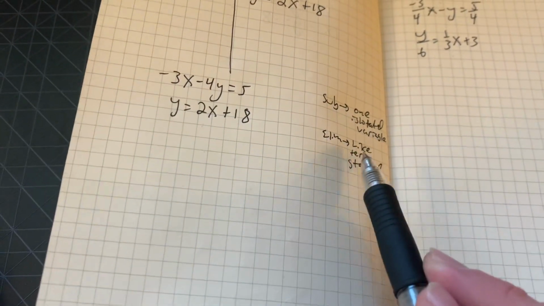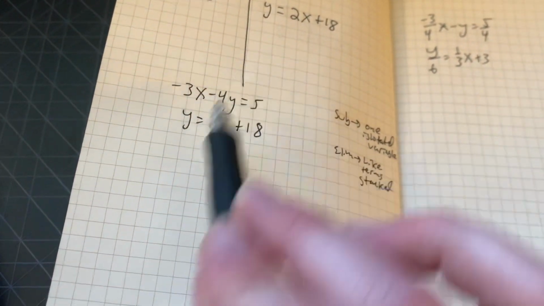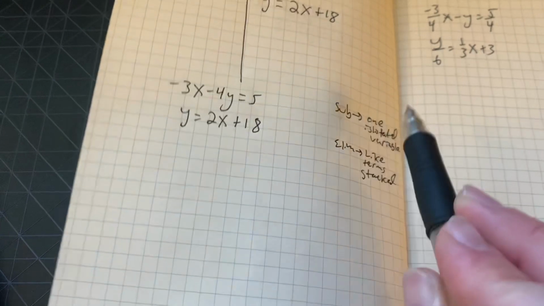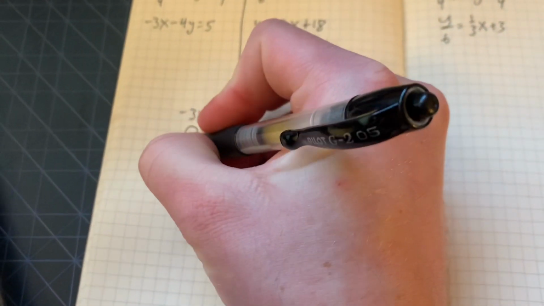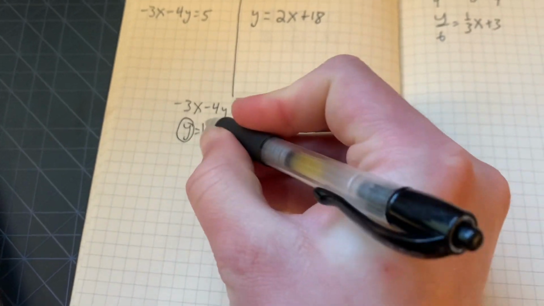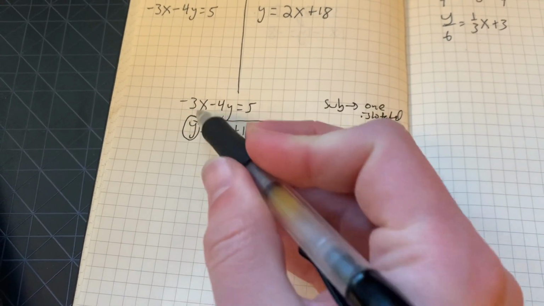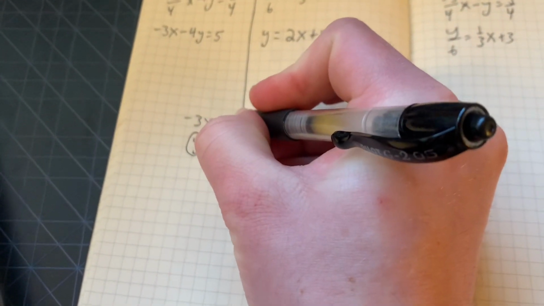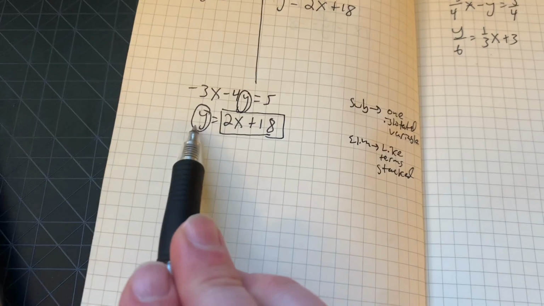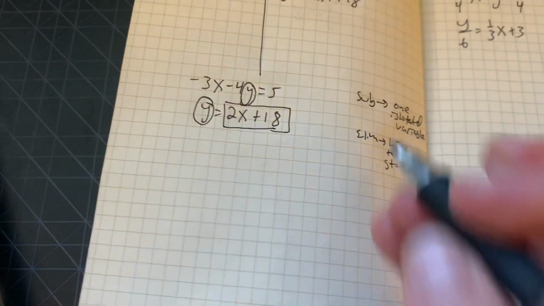You could rearrange this by moving that 2x over there so your like terms are stacked for elimination, but I'm just gonna go ahead and use substitution with one isolated variable. So I'm gonna circle that isolated variable, I'm gonna box what it's equal to, then I'm gonna find whatever that variable I circled, I'll find it in the other equation and circle it as well. Because now I know I can take what this y is equal to and swap it out for the y in the other equation.